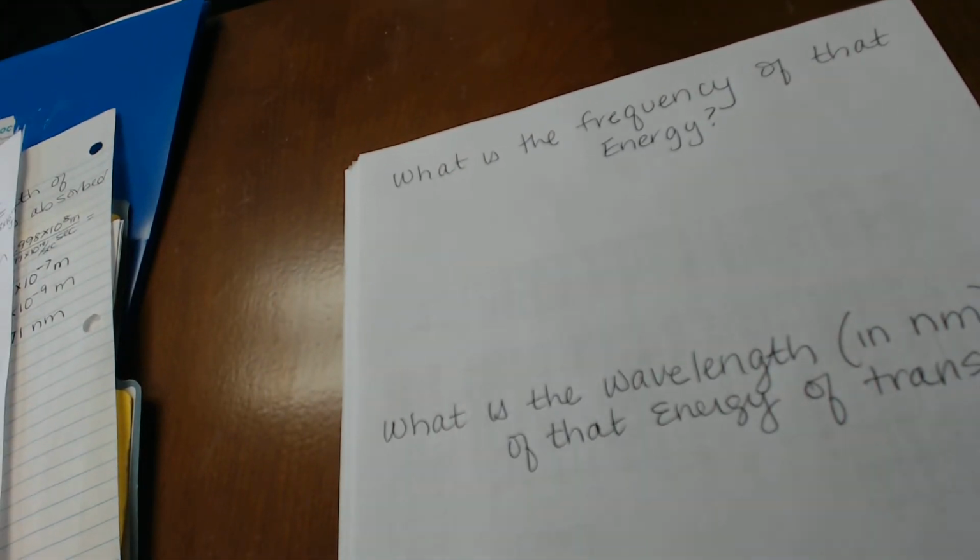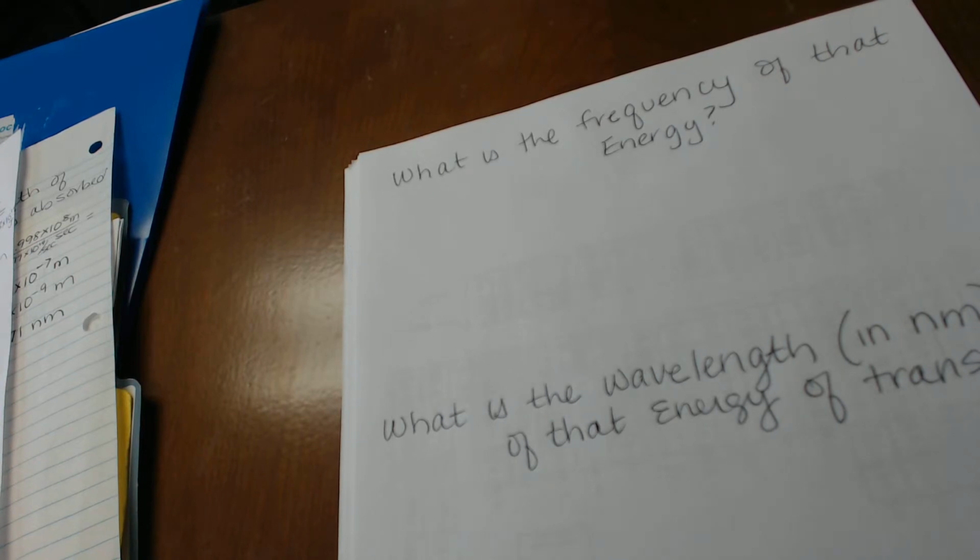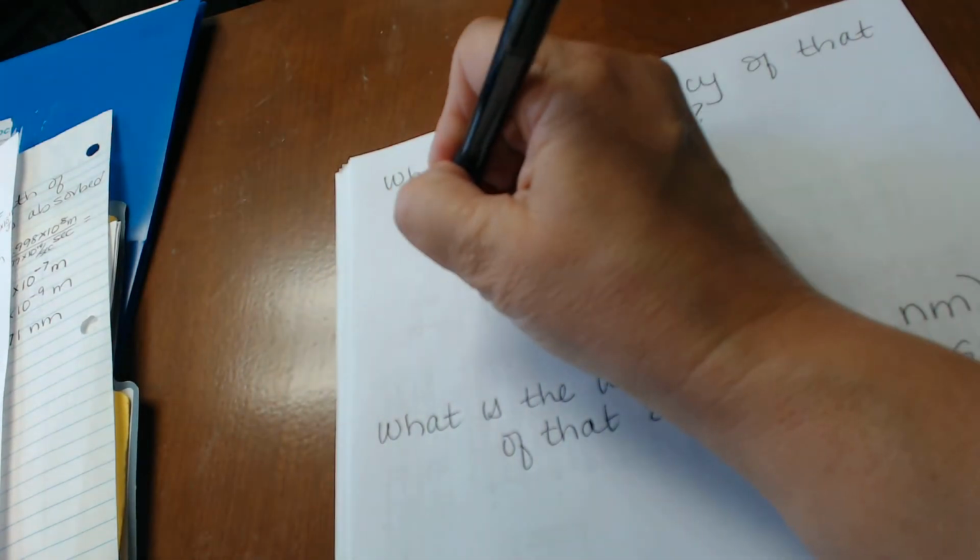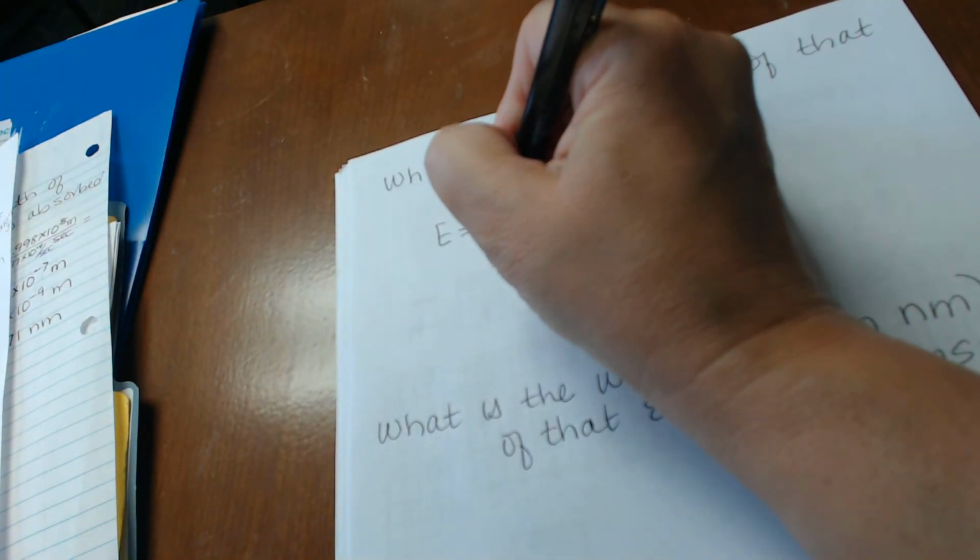All right. What is the frequency of that energy transfer? So there's energy that the electron is, in this case, releasing. What is the frequency of that energy? Again, there are a lot of equations in this chapter that you can use, and I'm doing it this way for you in this video because I really feel like this is the simplest way to go about it. So now, since you know the change in energy, you can use that in the equation E equals h nu.